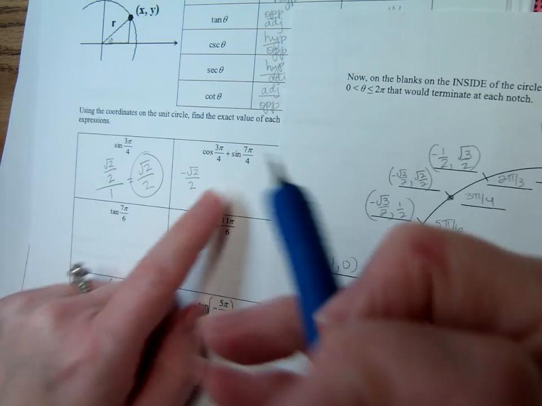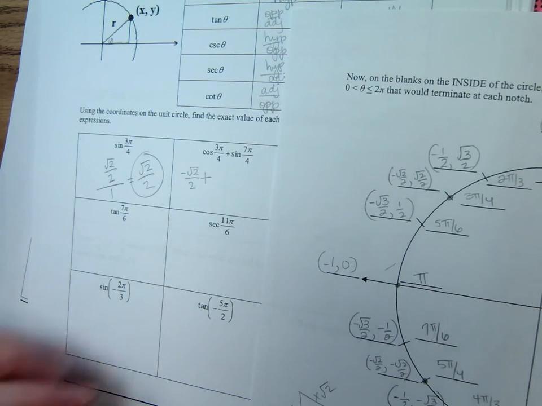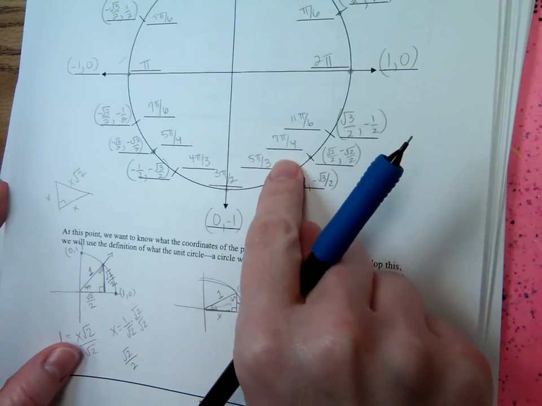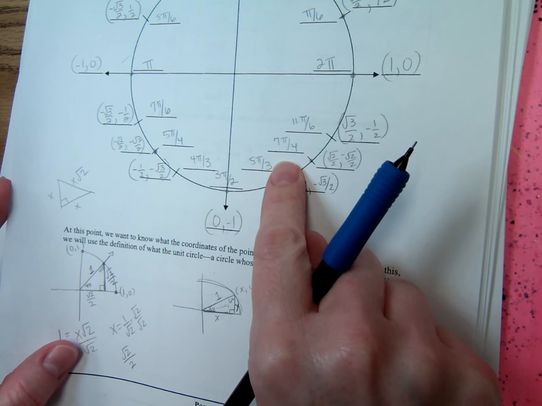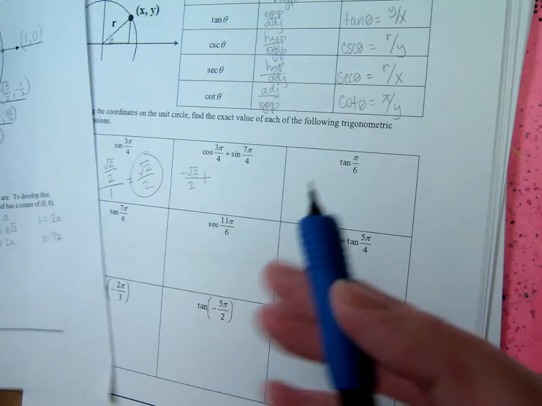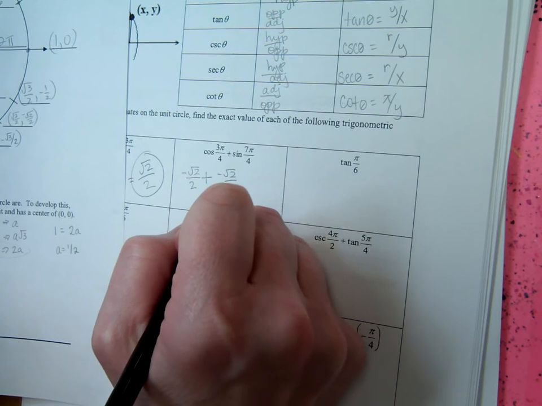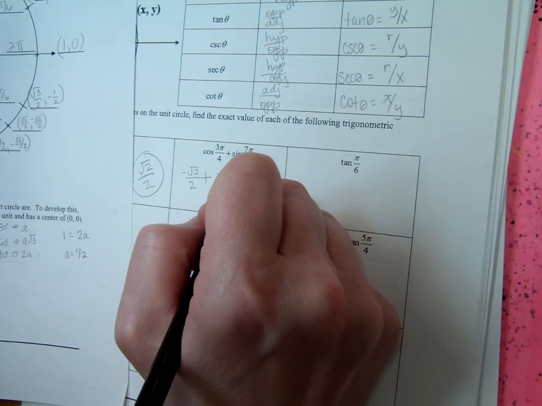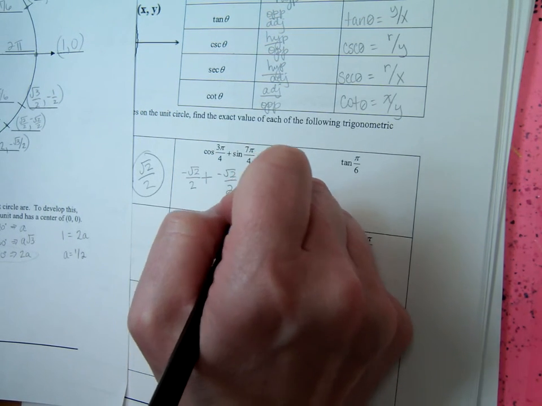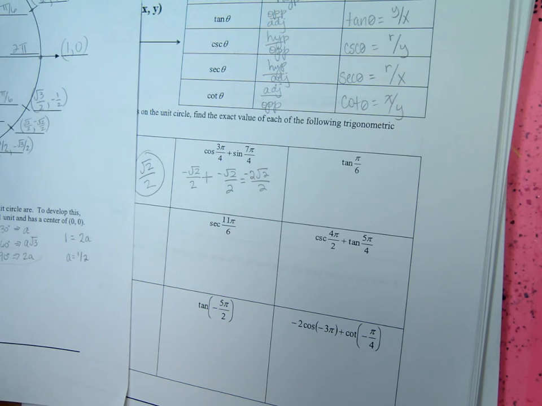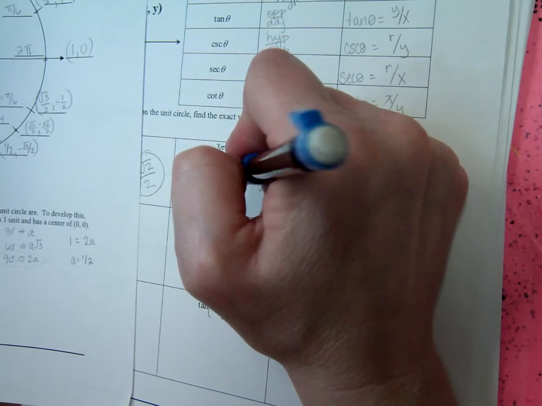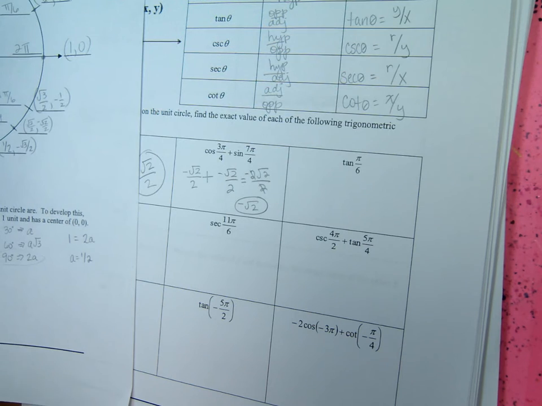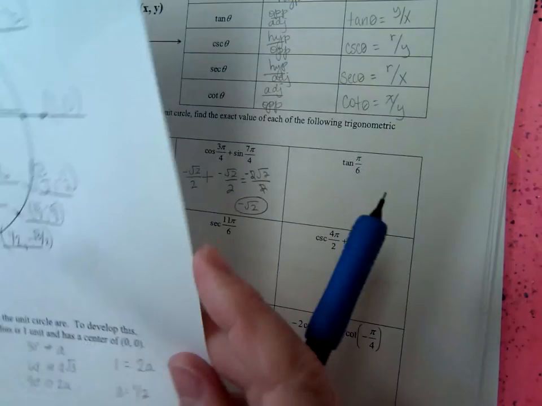All right, now back to this. So I have that plus the sine of 7 pi over 4. So 7 pi over 4. Is sine x or is sine y? Y. Okay, so that's a negative square root of 2 over 2 again. So I have a negative 2 square root of 2 over 2, and I'm left with just a negative square root of 2. I forgot we were adding fractions for a second. I hate fractions.